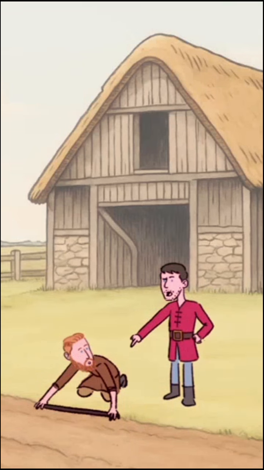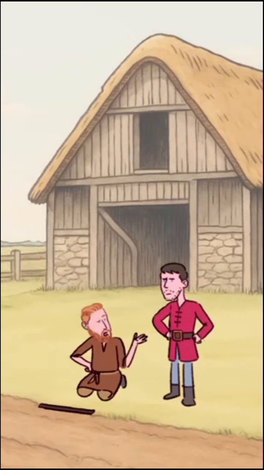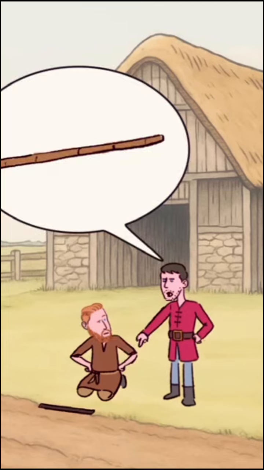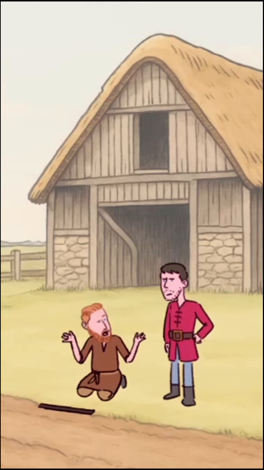This stick seems longer than 1 foot. That way, you'll take more land. How do you know that this stick is not 1 foot long? We measure it with our 1 foot stick. Everything will be clear and sorted. But how can I believe that your stick is exactly 1 foot?